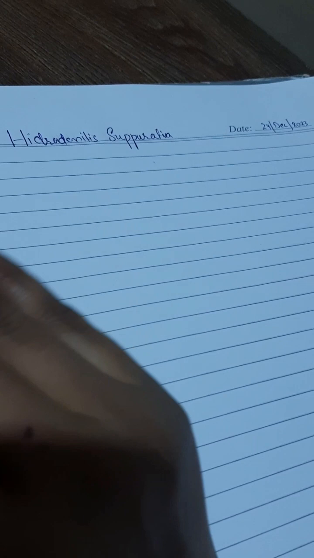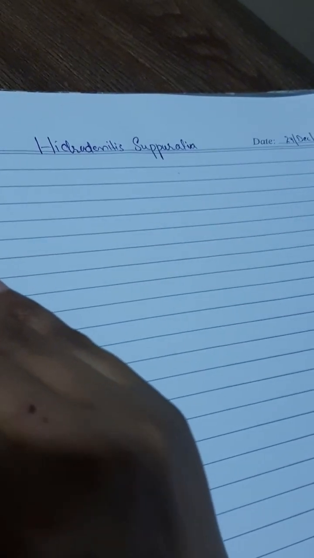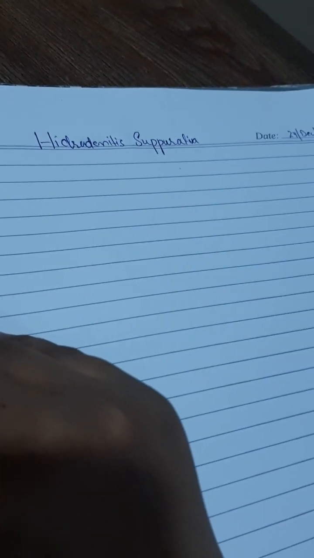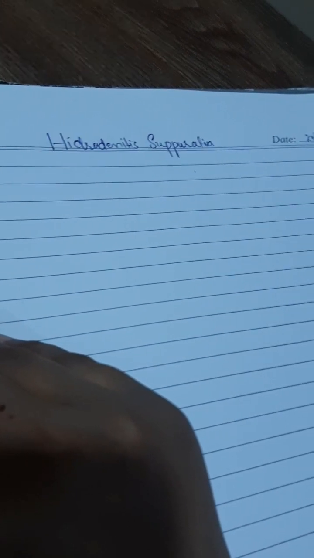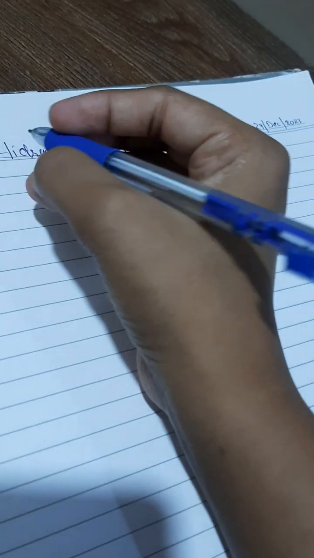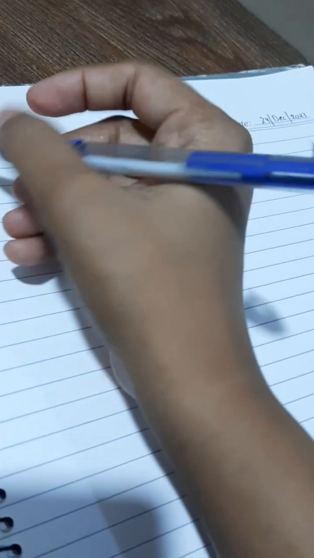Normally, the follicles are present over the skin, the hair follicles, and the follicular occlusion will lead to folliculitis.